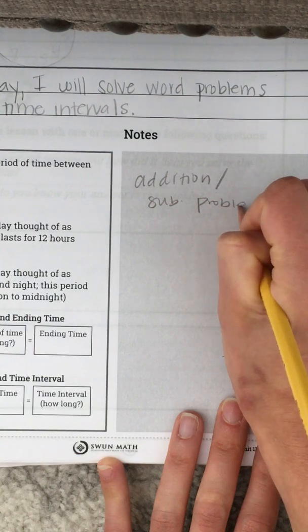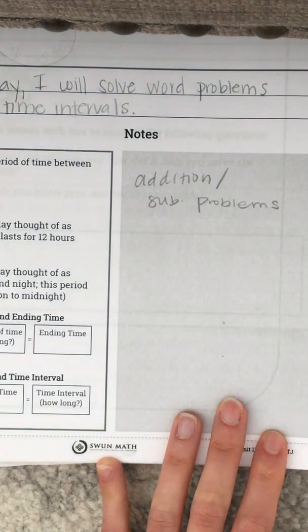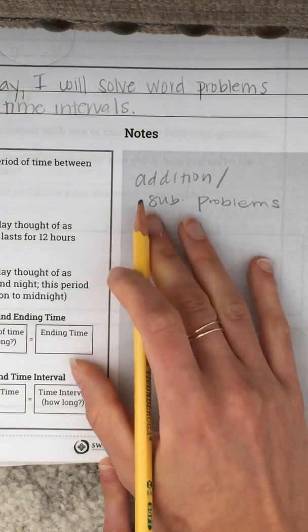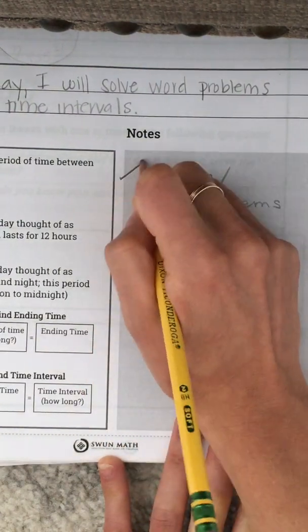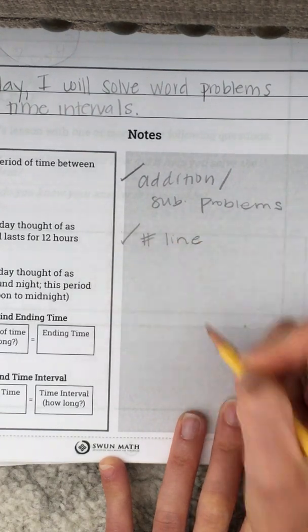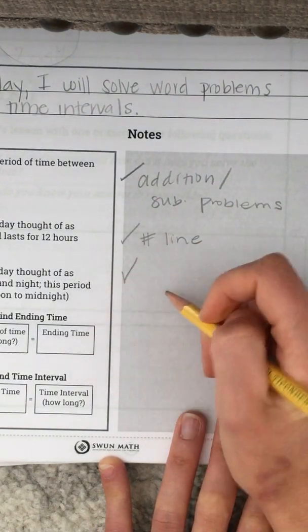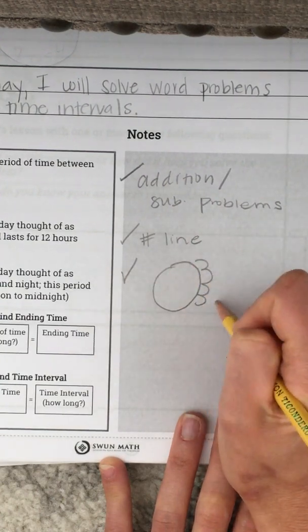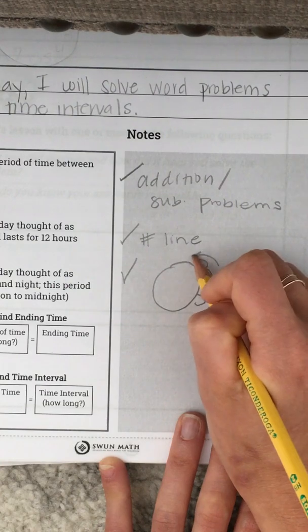That was like in the very first lesson where we talked about strategies to solve for time intervals where you would either add on or subtract. The other thing that we did was we used a number line. Then we found time intervals jumping on a clock, so we would either jump forward or jump backwards.